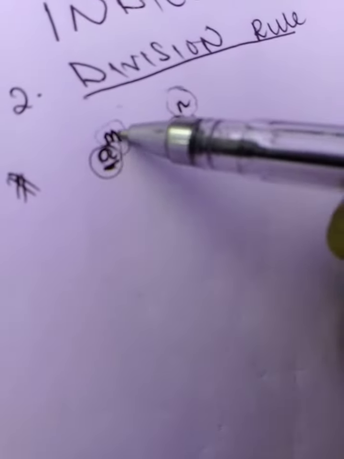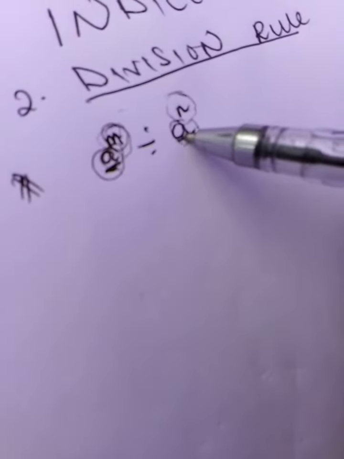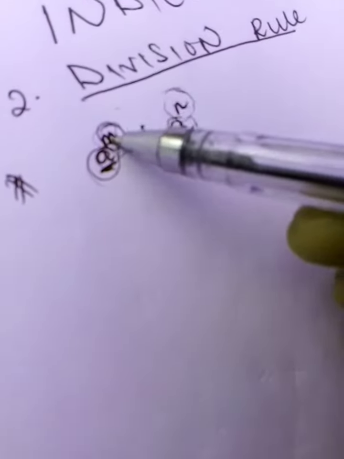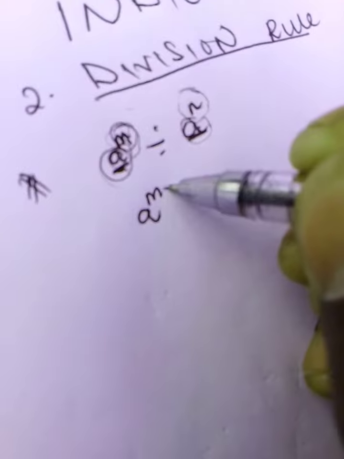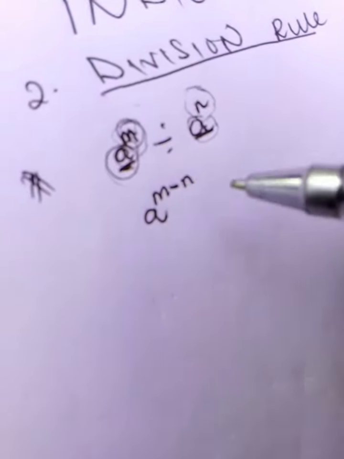As we said earlier in our introduction, this is a base and this is a power or index. So this is our base here. We are going to maintain the base and subtract the powers. Our base is a, then subtract m and n, as it is like this.